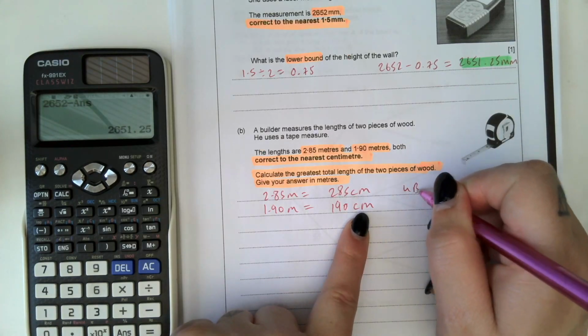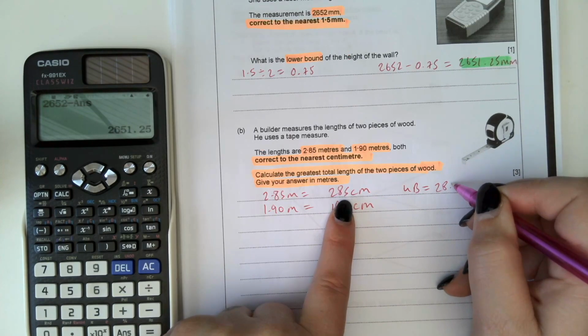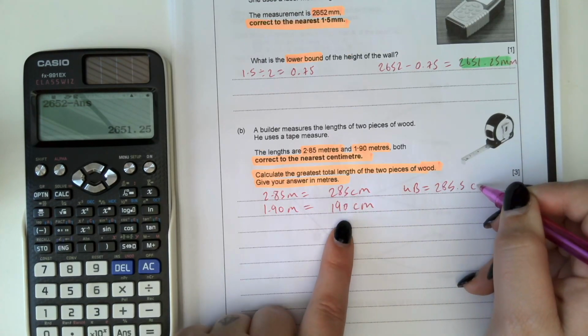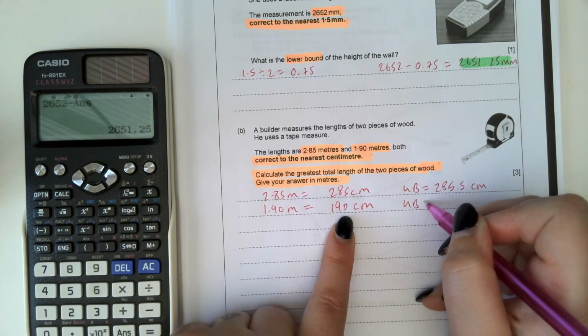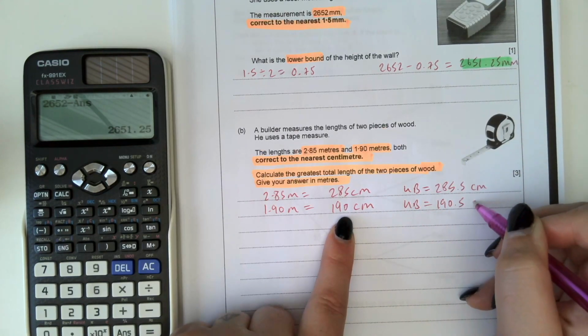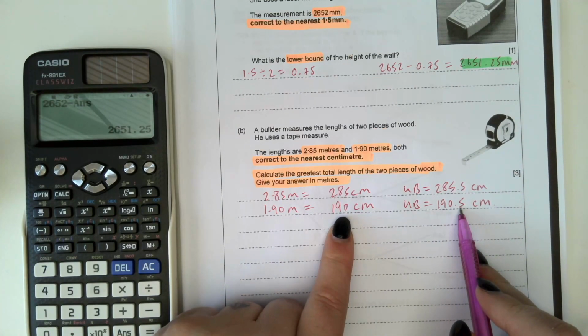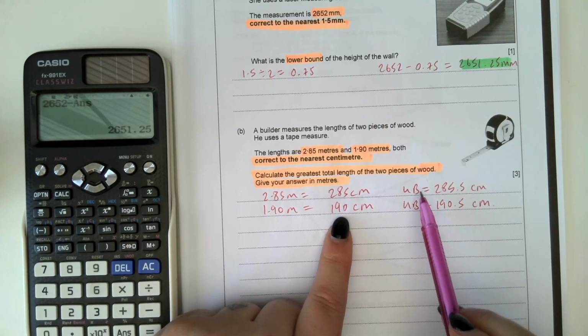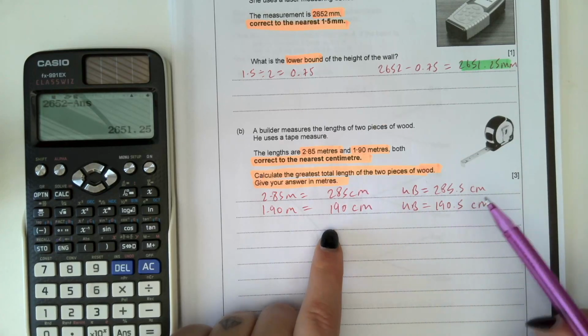So the upper bound would be half of that added on, so 285.5 centimetres for the upper bound. And then same again here, the upper bound would be 190.5 centimetres, so it's to the nearest centimetre. I'm working with the upper bounds here, guys, because I want the greatest total length, and I'm going to add them together, so I want the maximum values both could be.